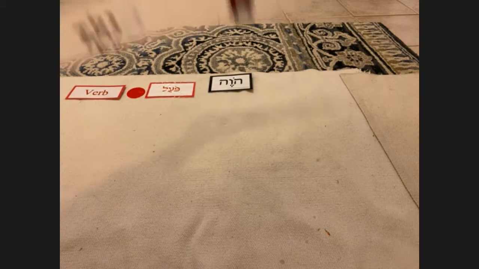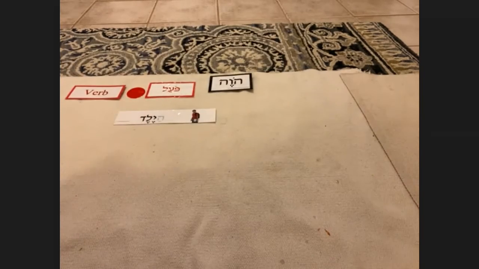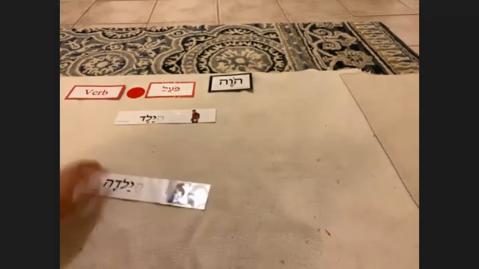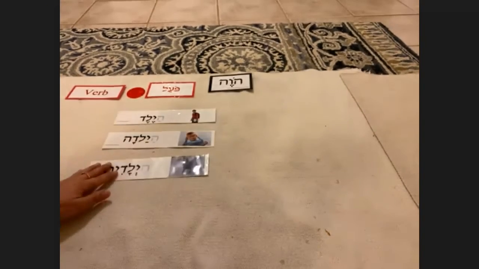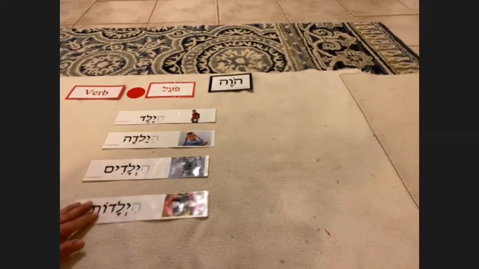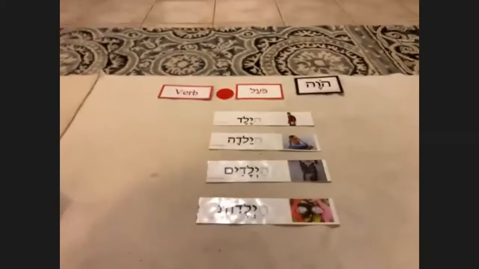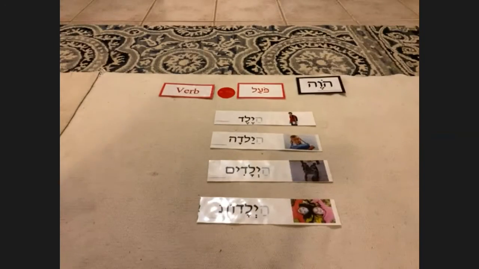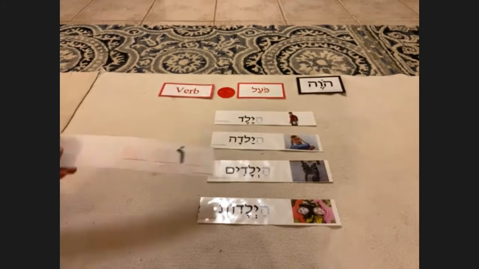And here they are. We have hayeled, hayelda, hayeladim, and hayeladot. Each one of these has a template that goes with it, right? Hayeled, this is a template for hayeled.